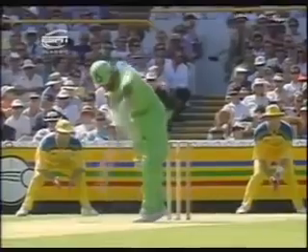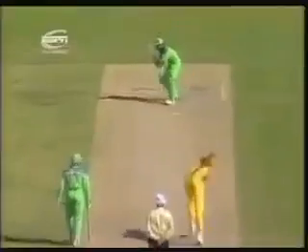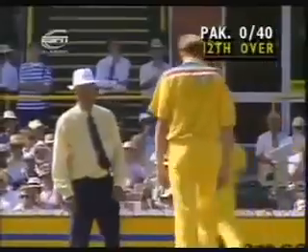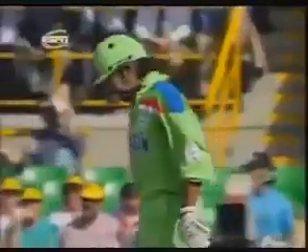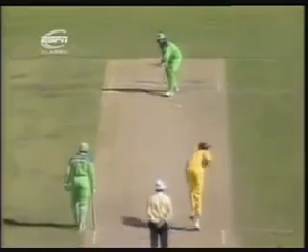Yes, it was the outswinger starting around leg stump, which is not a bad ball sometimes to somebody who likes to clip the ball through the onside. Quite often you can get a leading edge with that sort of delivery. Well, might have been worth trying it again. That has just rocketed into the fence at straight hit. A glorious straight drive.